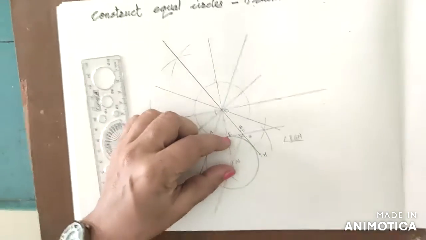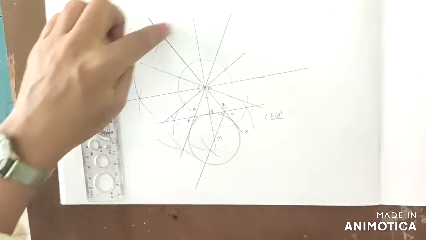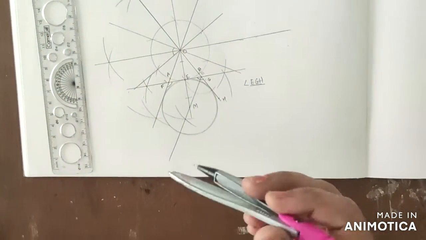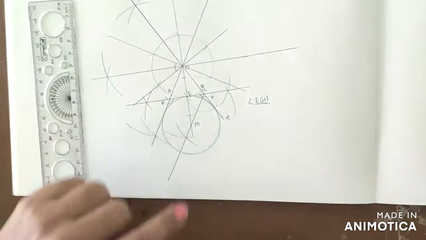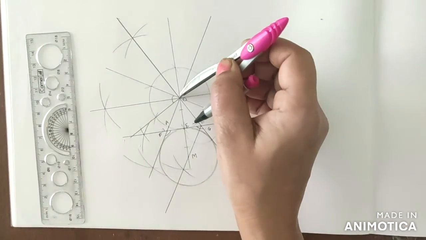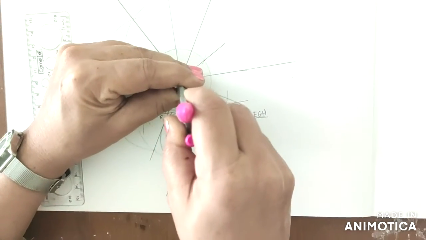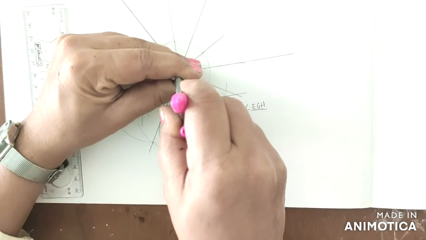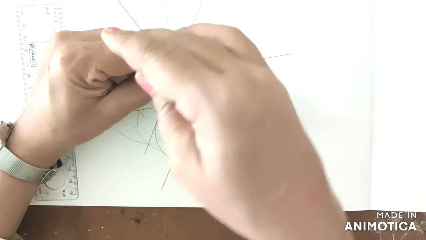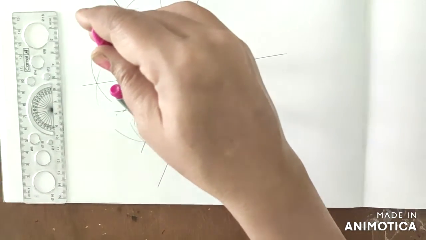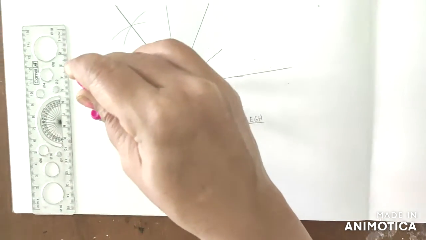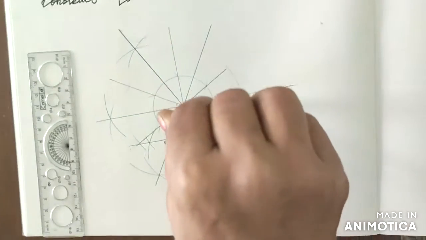Taking this same length, we need all the middle points and the same distance also. So do like this. Take OM, this much length, and cross all lines.